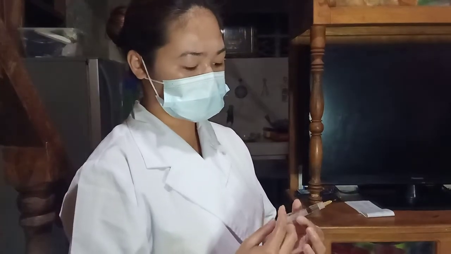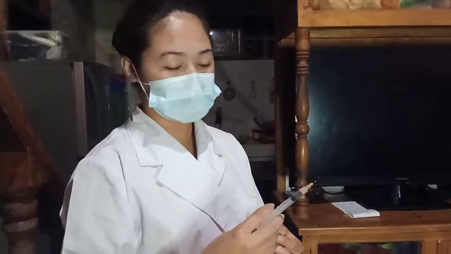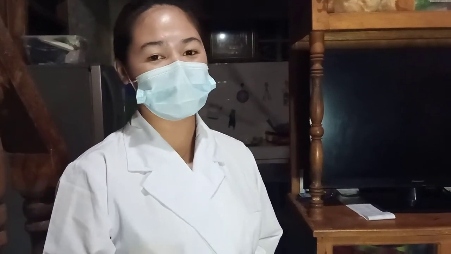So there are no bubbles. And replace it with the gauge 25 needle that we use for the intramuscular injection.